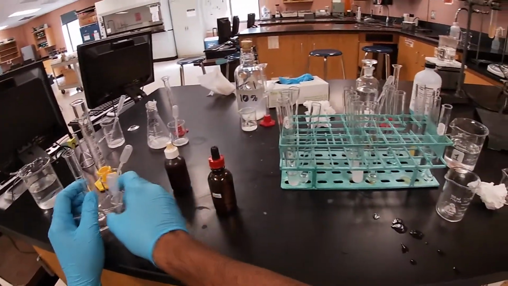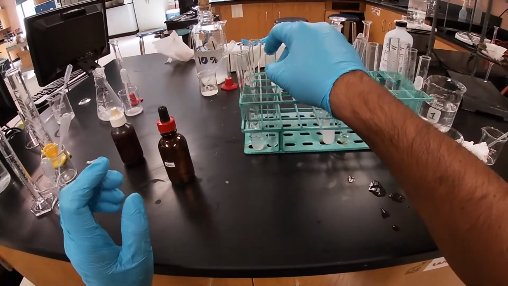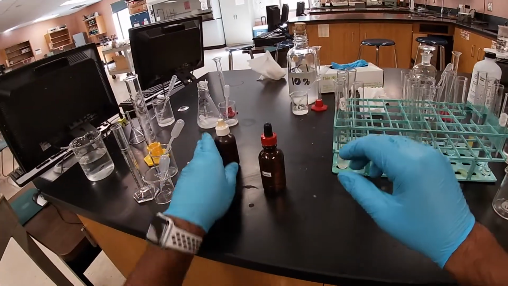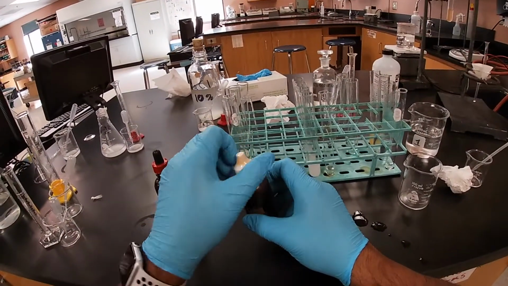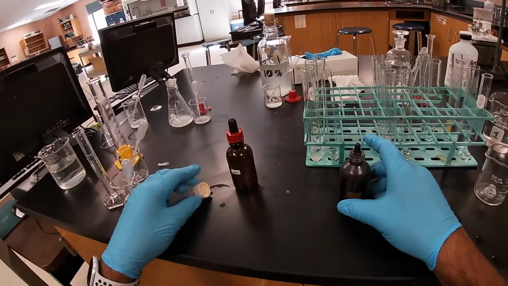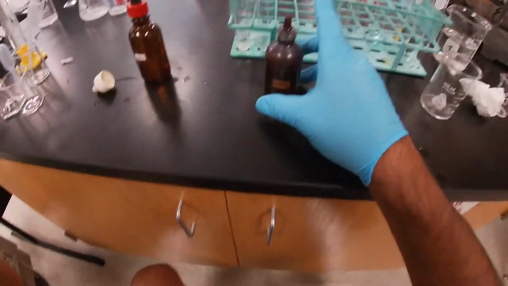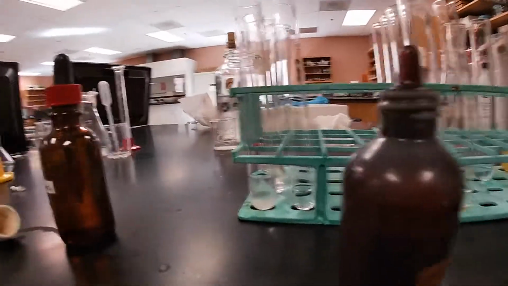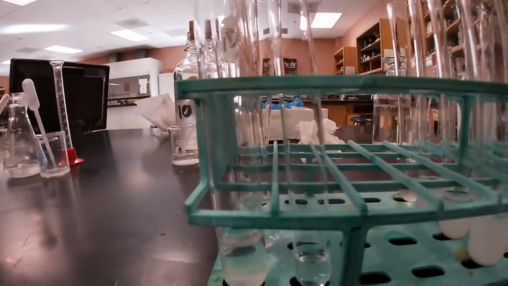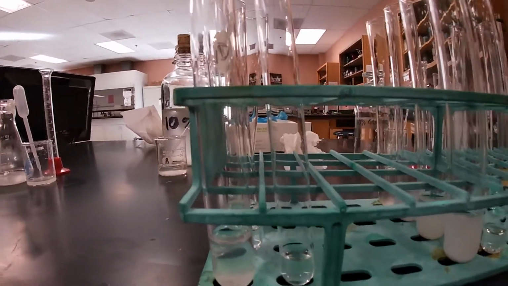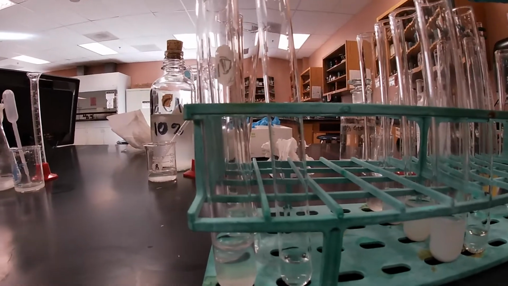So now that I measured out all our contents, we're gonna go through and determine our 3 tests again. Our first one's gonna be the iodine test. So let me go ahead and get you closer. As we get closer, we're gonna add some droplets.